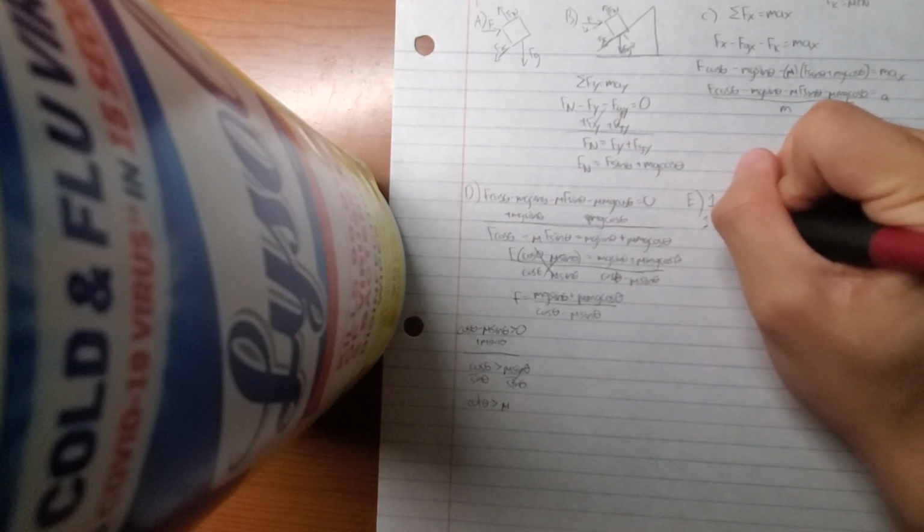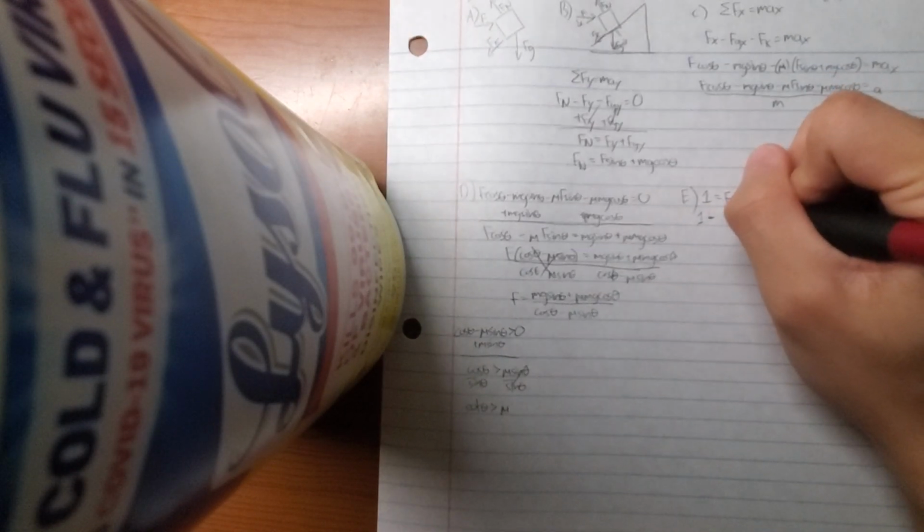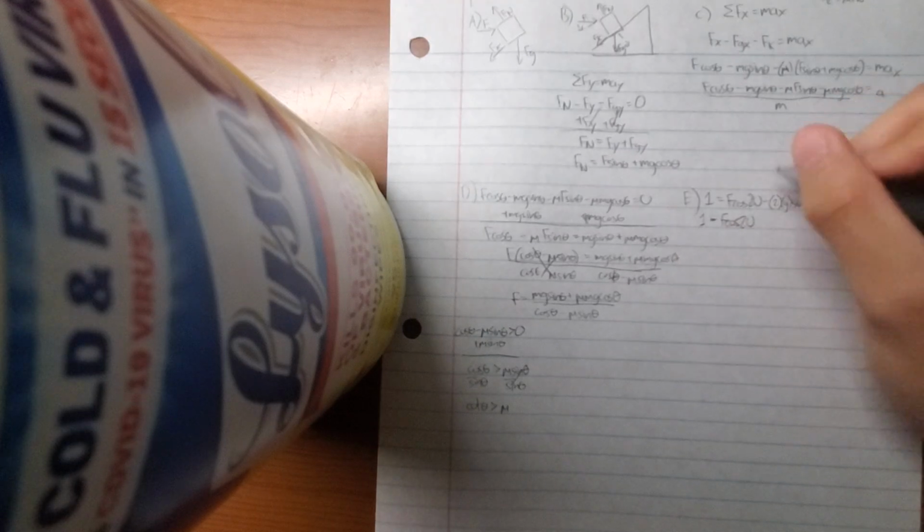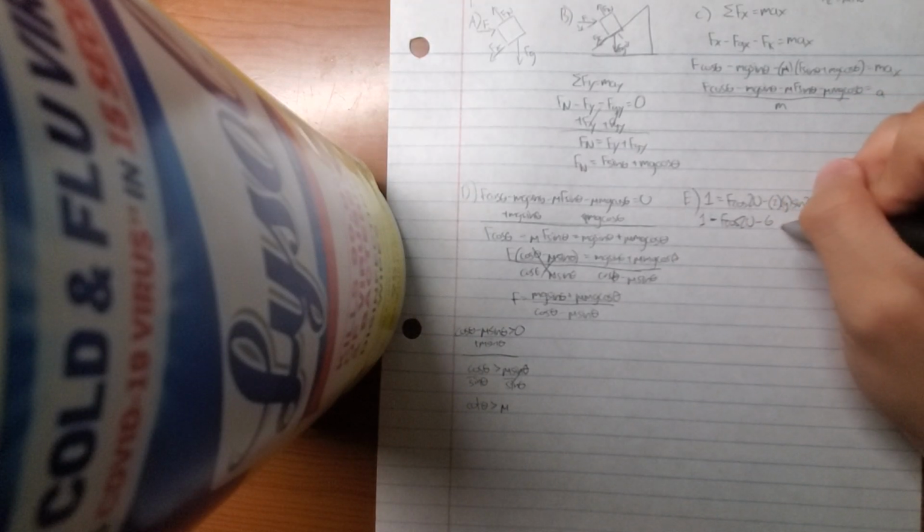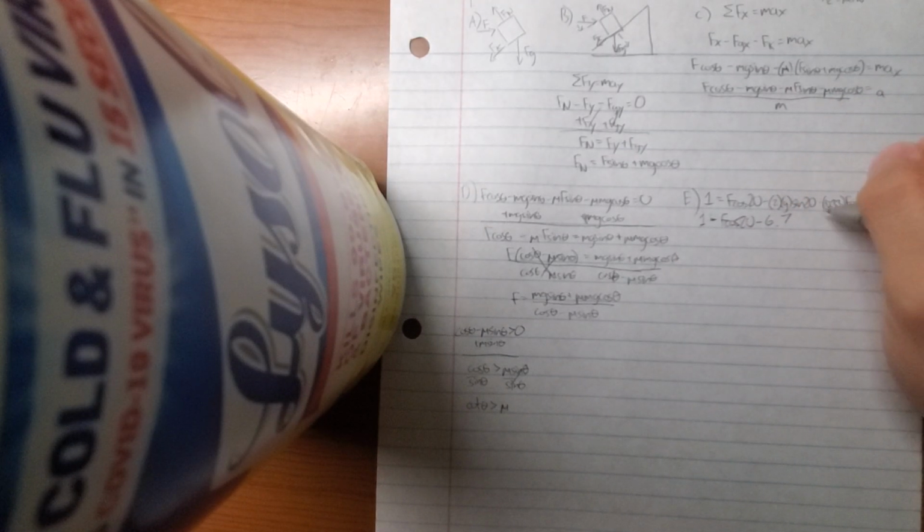So 1 equals f cosine 20 minus 6.7 minus 0.33 f sine 20. We can't solve for that yet, because we're going to do something else to that, minus 6.08.